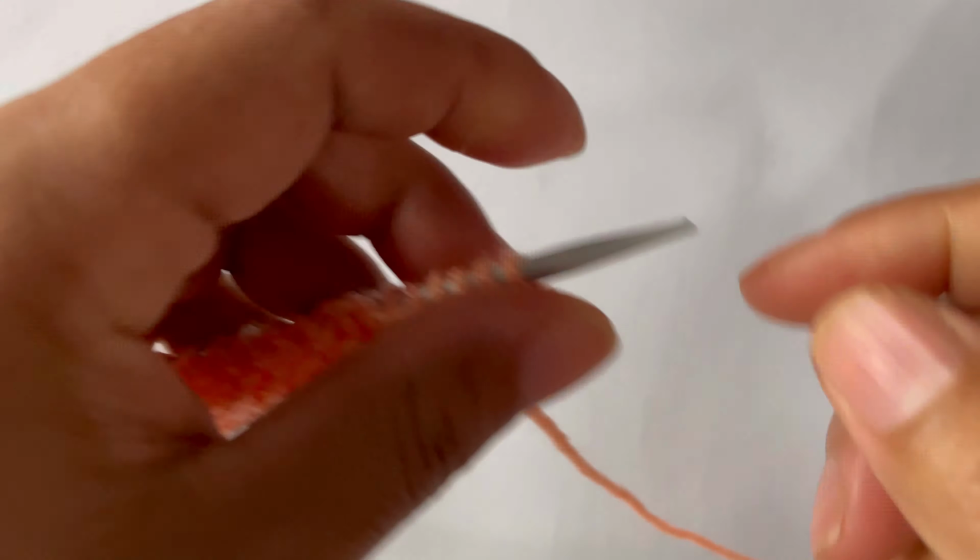Row 4, wrong side. For row 4, wrong side, purl all stitches.